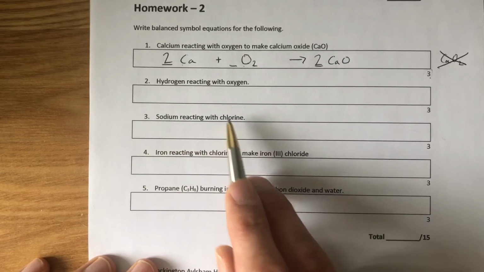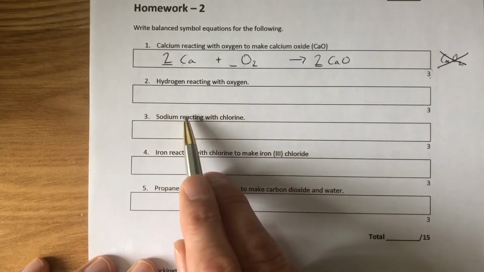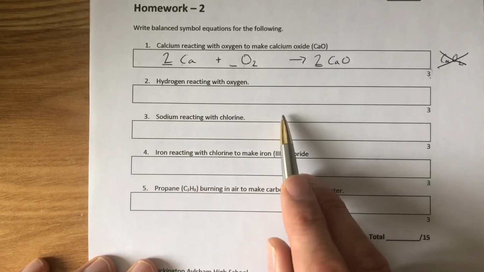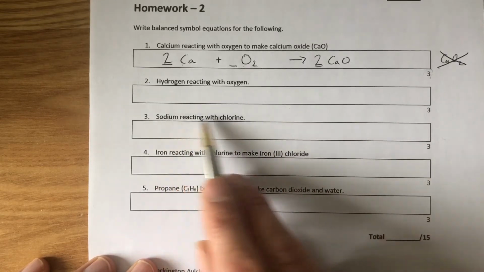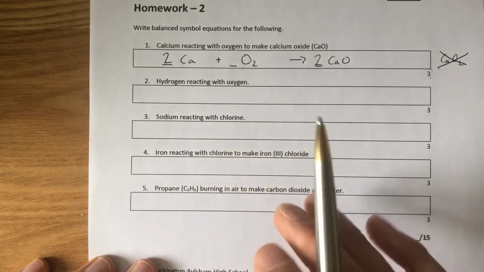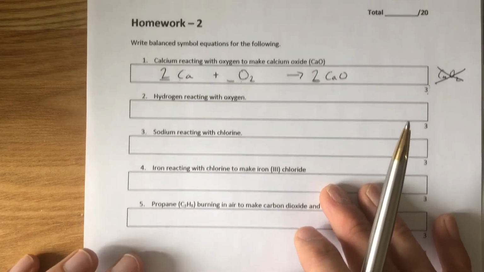Write the reactants out. Remember the diatomic molecules that we talked about a moment ago. And the product, sodium chloride. And you're thinking to yourself, well, I haven't been given this product. Well, go back to homework 1. Go back to homework 1.